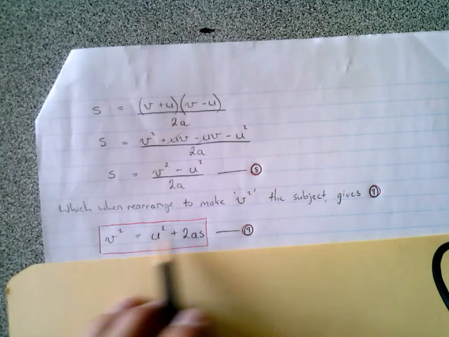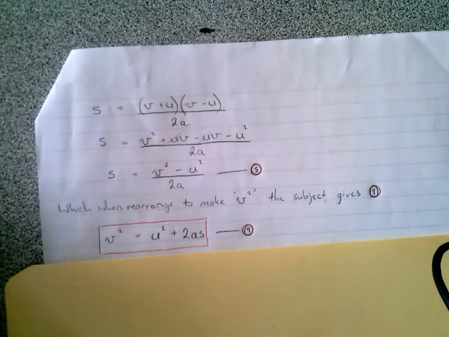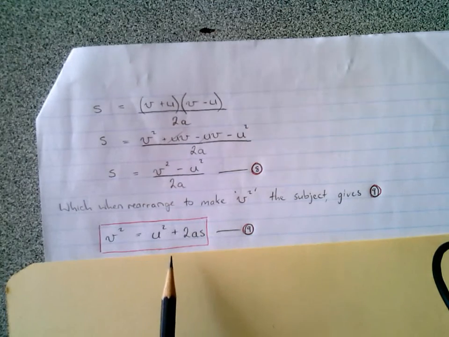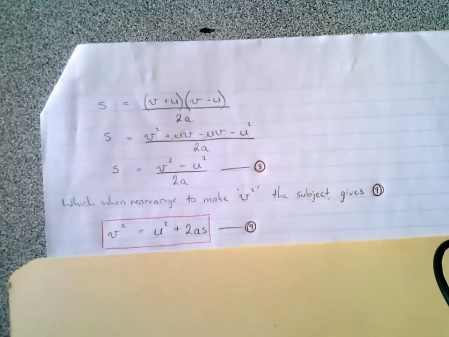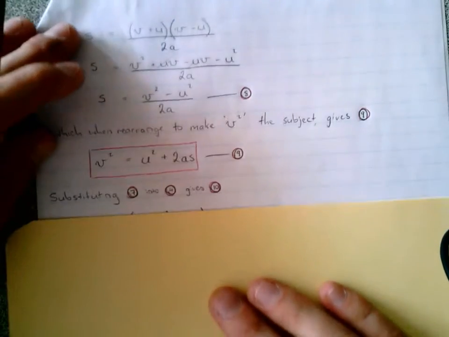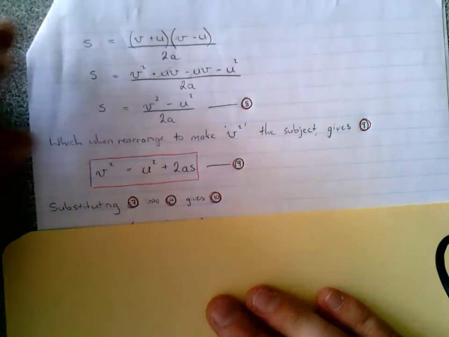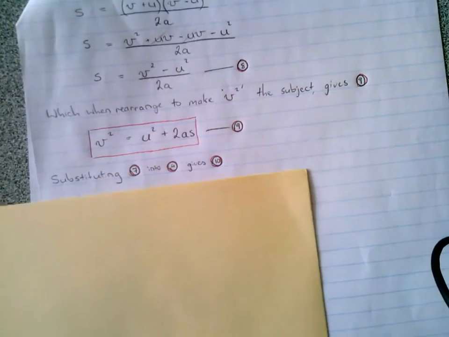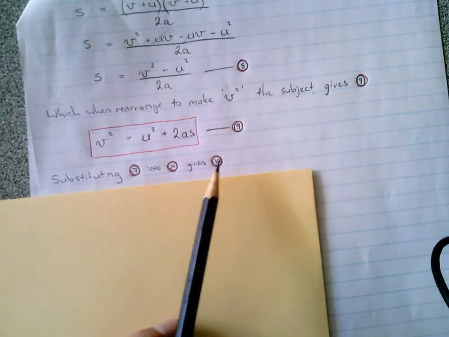So this one is the second one we've come up with, and I've just shown you how we go through the process of obtaining it. No calculus involved, it's just substituting into different equations. Another substitution. Now if I substitute 7, let's go back to what 7 was. If we substitute 7 into 4, it's going to give us a new equation. If this is 9, we'll call it equation 10.